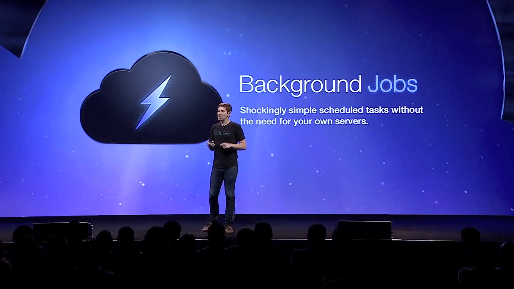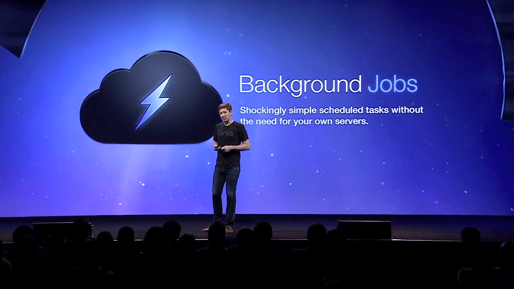So one thing that we've been missing is the ability to do arbitrary computation on Parse. We have Cloud Code, so you can attach some sort of snippets of JavaScript to any of the requests and hooks and all these things. But you couldn't just run arbitrary code on our servers. Today, you can. So we're introducing background jobs. So you can write little snippets of JavaScript at any time to get anything you want done.